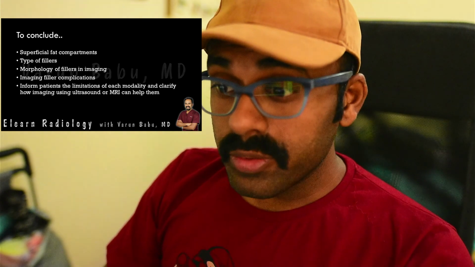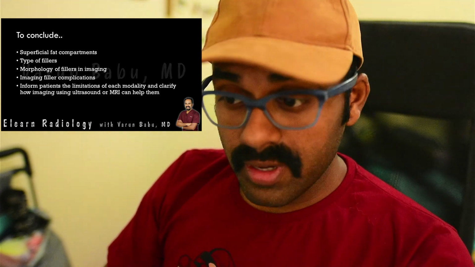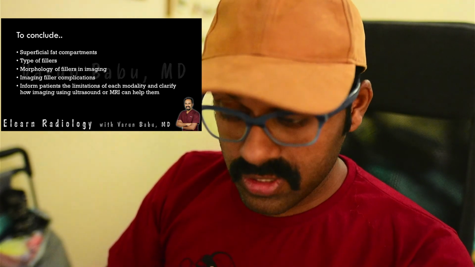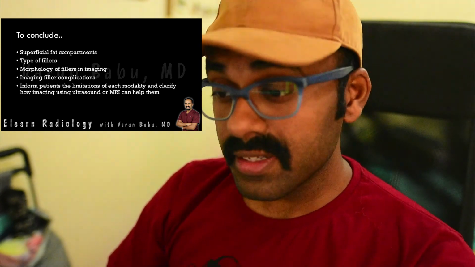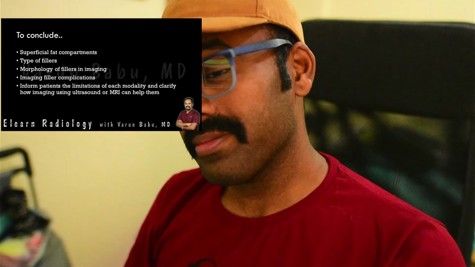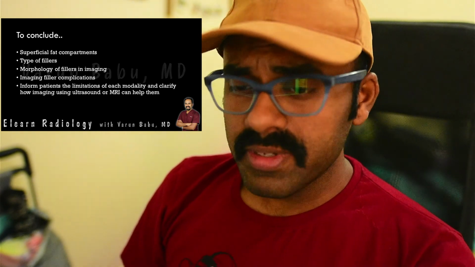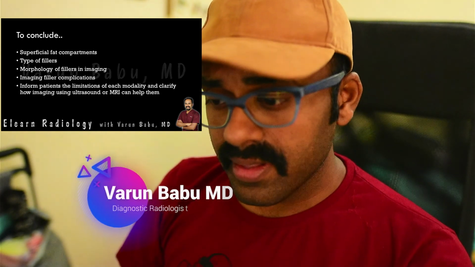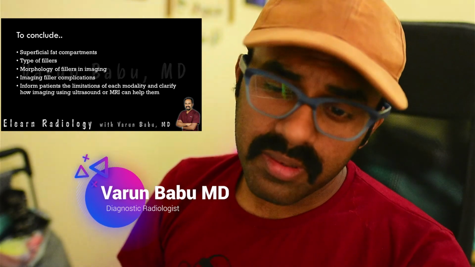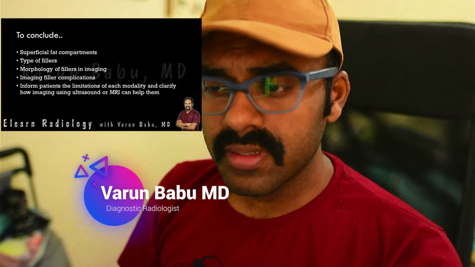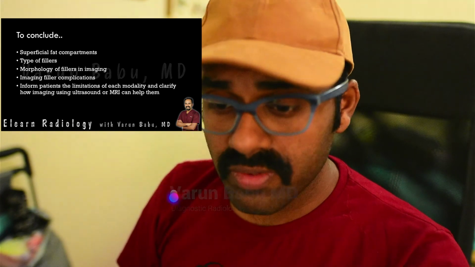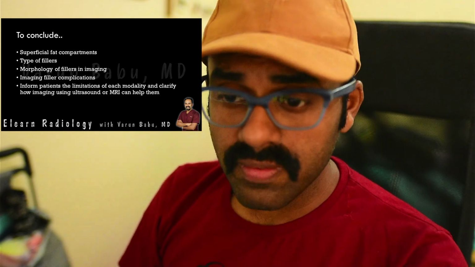So to conclude, we have had a proper overview of the superficial fat compartments, the type of fillers, their morphology and imaging, the complications that crop up. So inform the patients the limitations of each modality and also communicate clearly with them the advantages and disadvantages and the consequences of fillers.